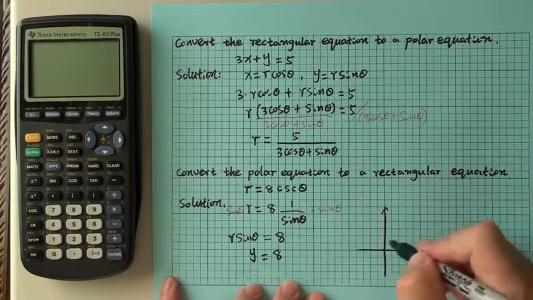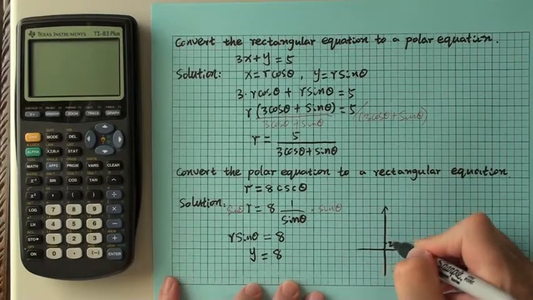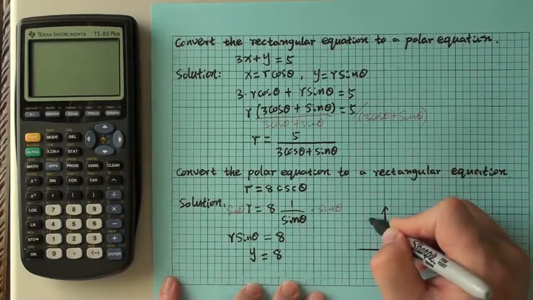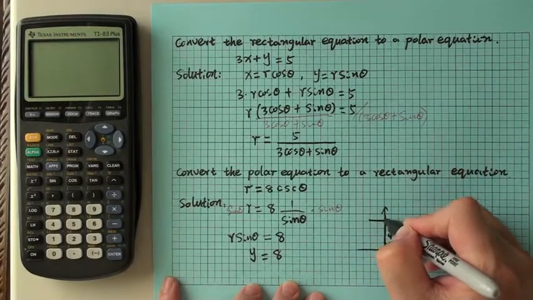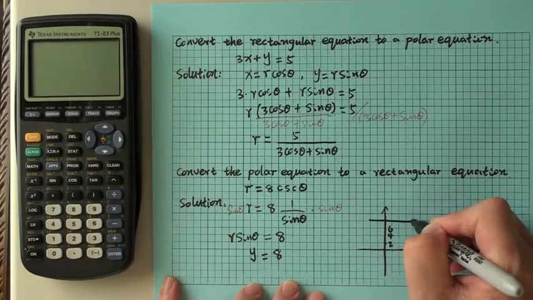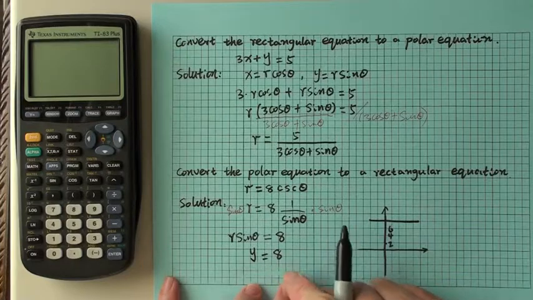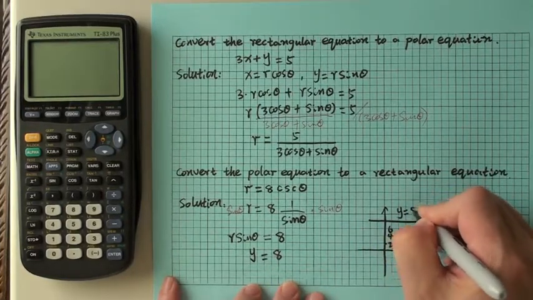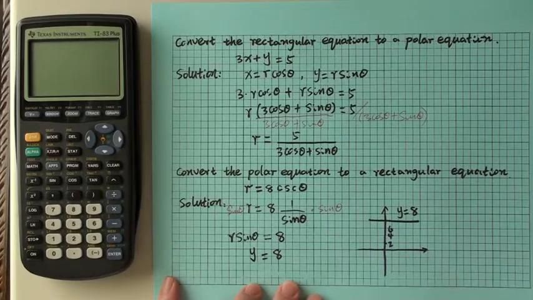Let's say here is 2, 4, 6, and then here will be 8. Y is a constant, x can be anything, so it's a horizontal line, not vertical. Be careful.